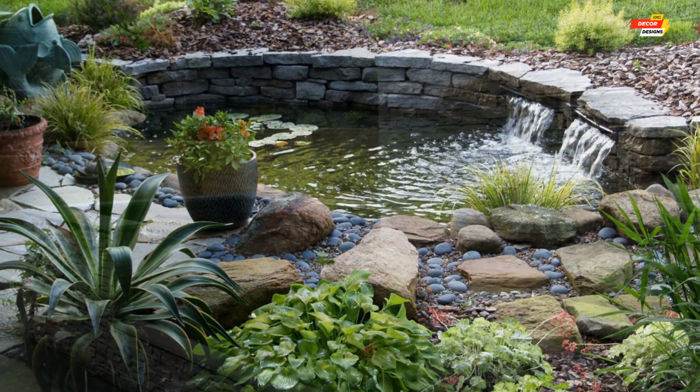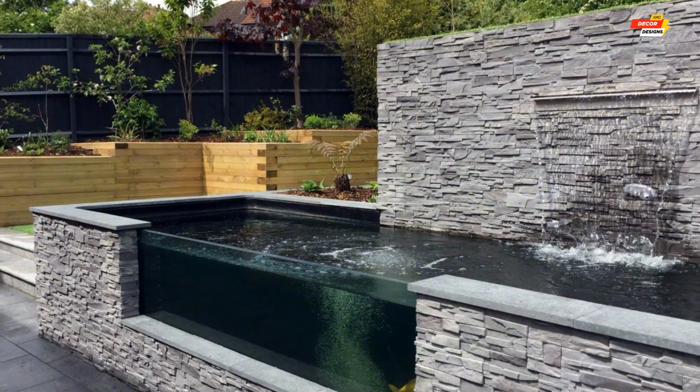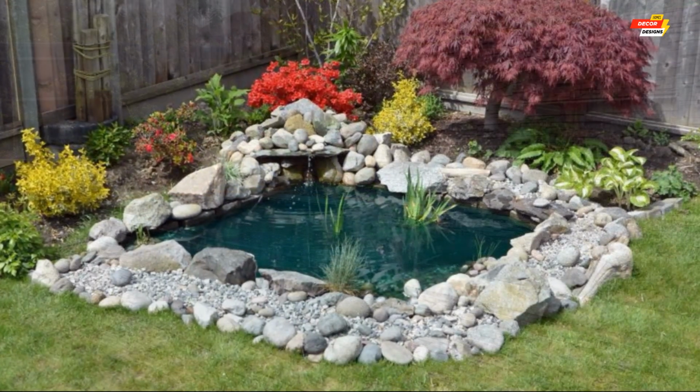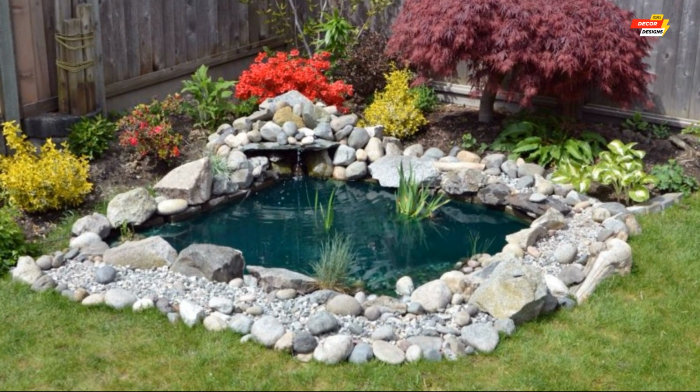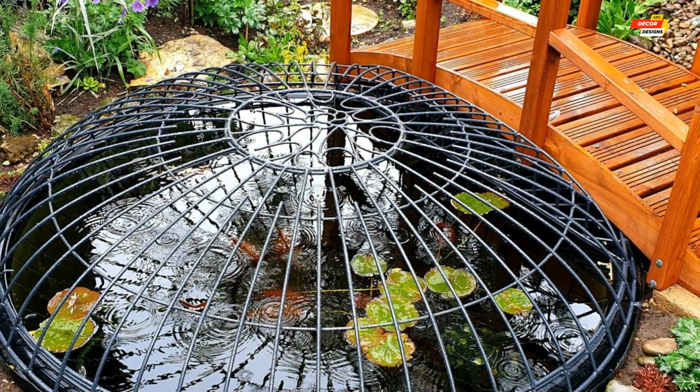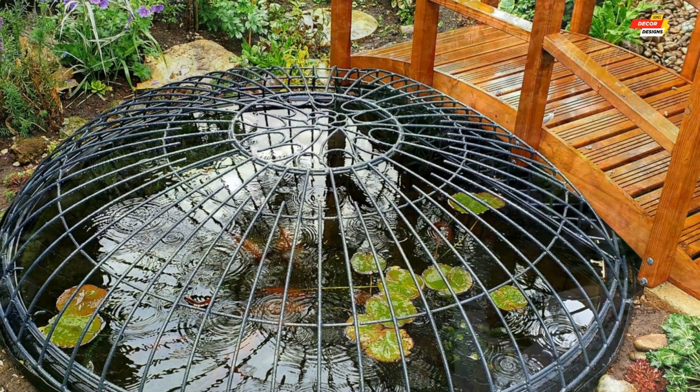8. Pond heater. A heater to maintain water temperature in colder climates. 9. Pond aerator. An aerator to oxygenate the water and prevent stagnation. 10. Pond maintenance kit. A kit with essential tools for cleaning and maintaining your pond.